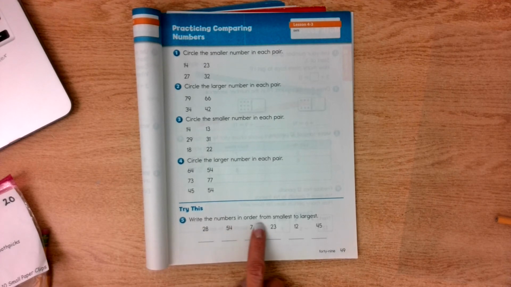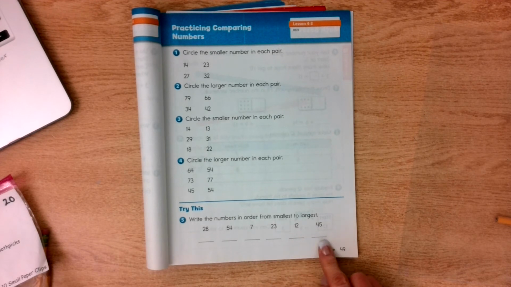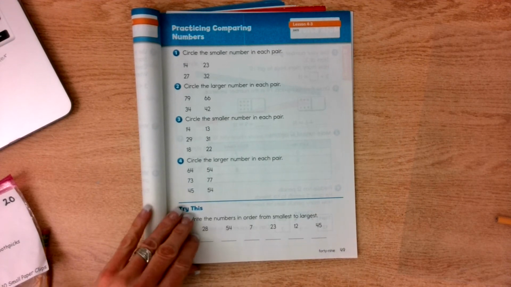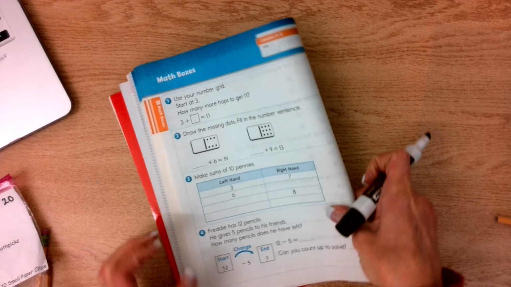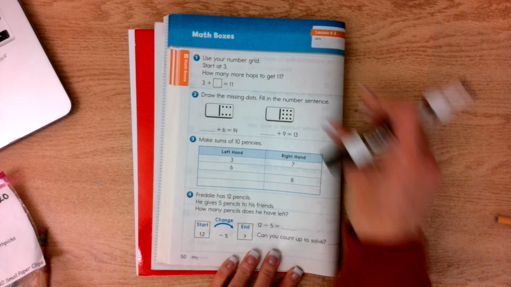So write your numbers in order from smallest to largest. Here are your numbers. You're going to put the smallest number here, then the next bigger number, the next bigger number, and then the biggest number. Using these numbers only. Okay? It's not too hard. Okay? Page 50. Again, if you're not done, pause it and come back to me when you're done.